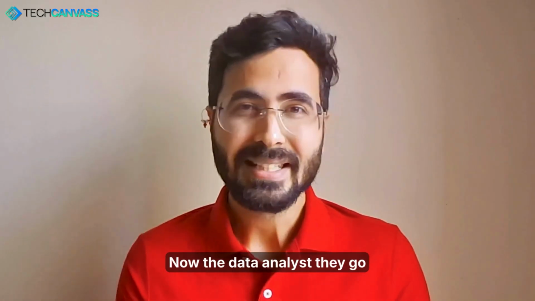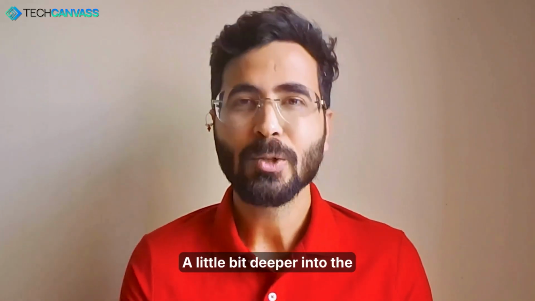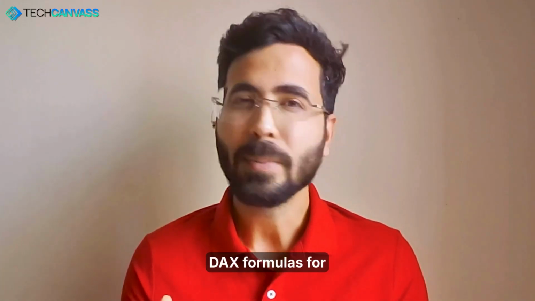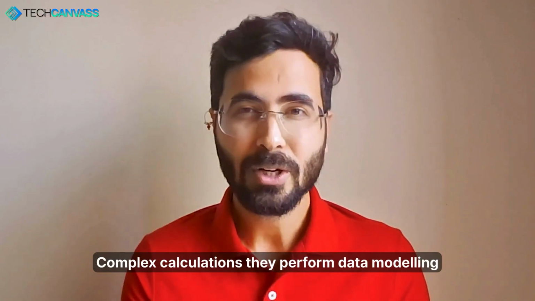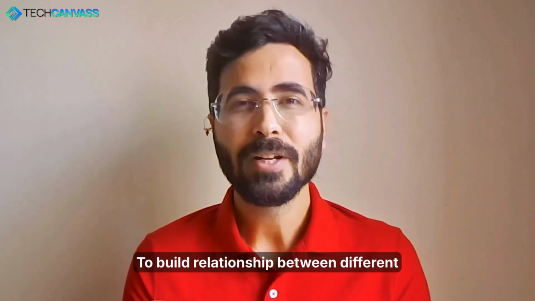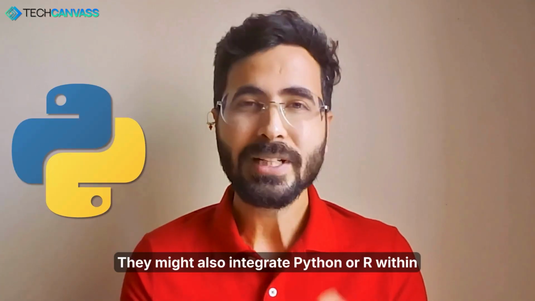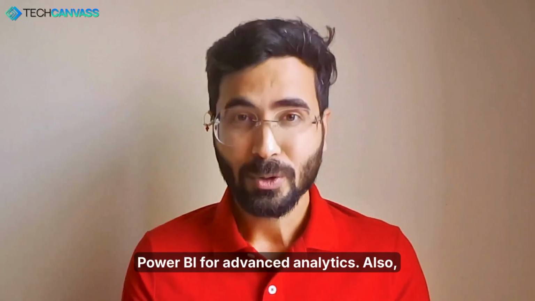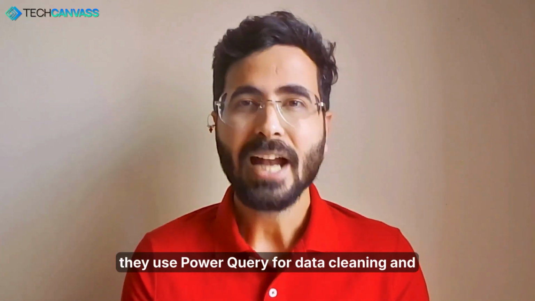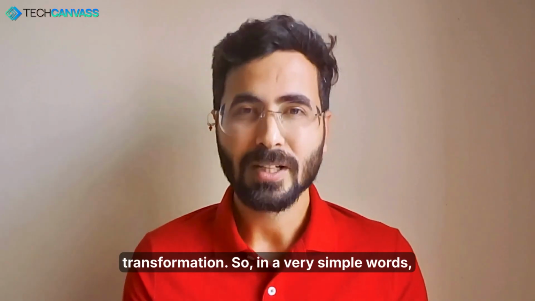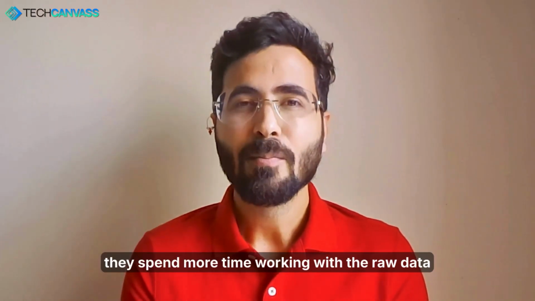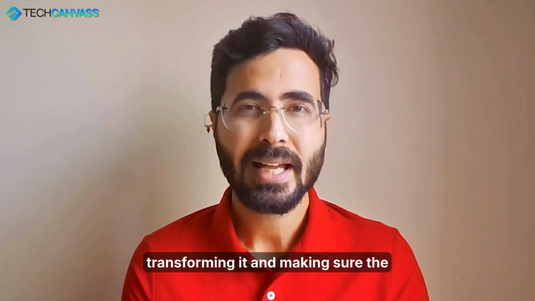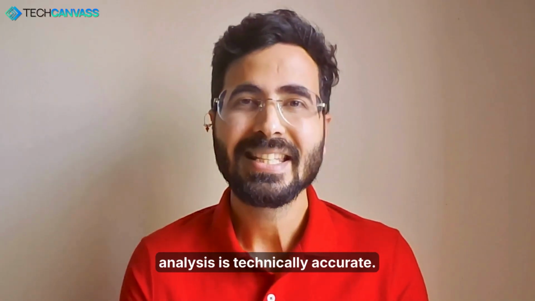Now, data analysts go a little bit deeper into the data. As I said, they use custom DAX formulas for complex calculations. They perform data modeling to build relationships between different data sets. They might also integrate Python or R within Power BI for advanced analytics. Also, they use Power Query for data cleaning and transformation. So in very simple words, data analysts spend more time working with the raw data itself, cleaning it, transforming it, and making sure the analysis is technically accurate.